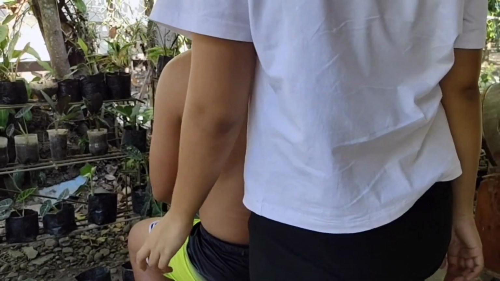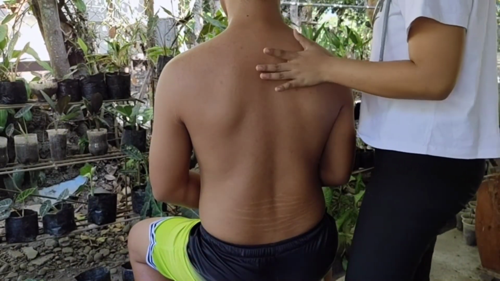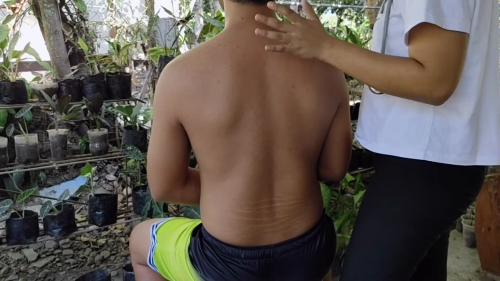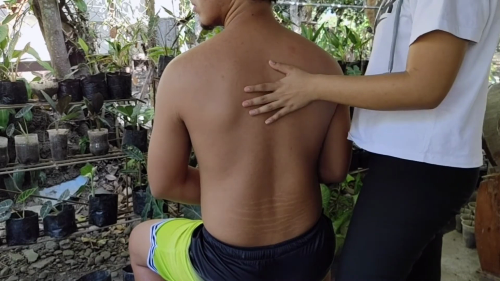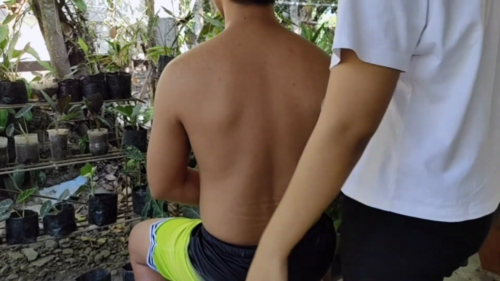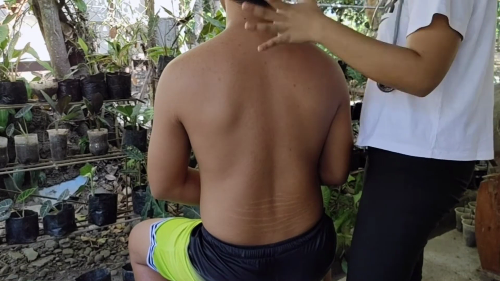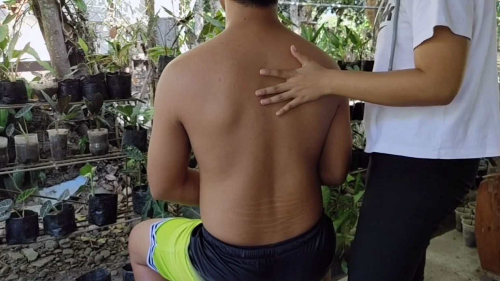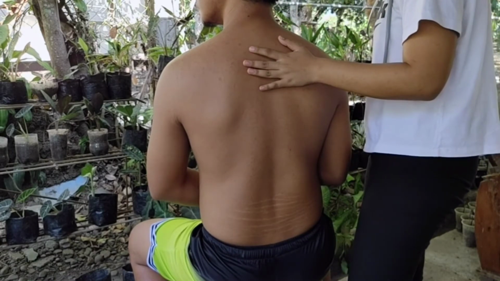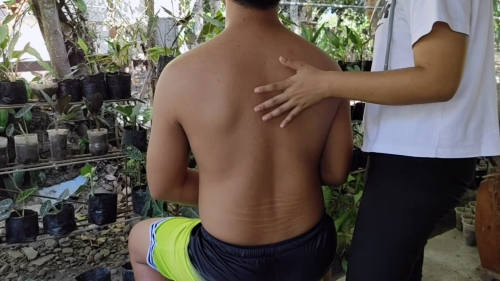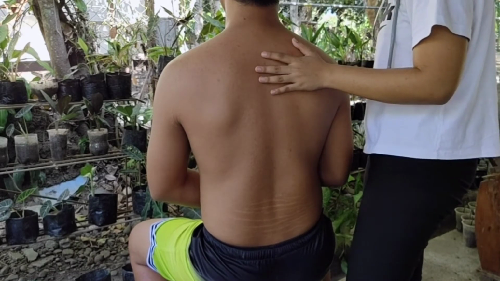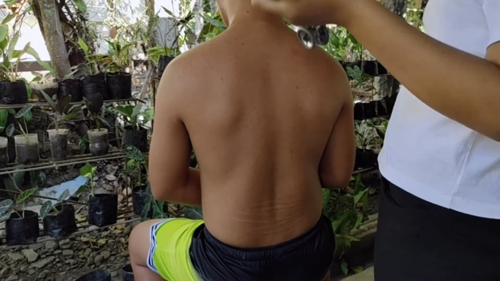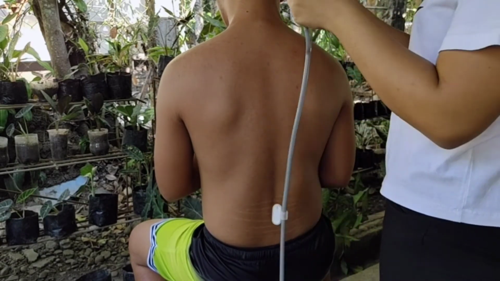Okay, next is our auscultation. Okay, so we auscultate breath sounds, and at the same time, while doing the auscultation of breath sounds, we do the auscultation for the adventitious sounds. Auscultate for voice sounds such as bronchophony, egophony, and whispered pectoriloquy. Okay? So, we use our stethoscope. Okay?